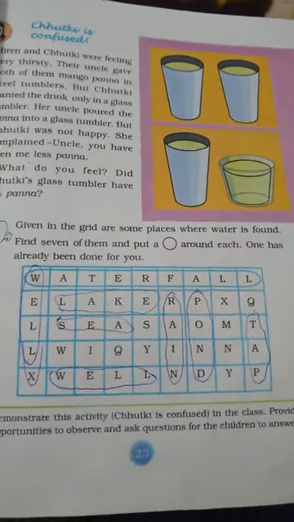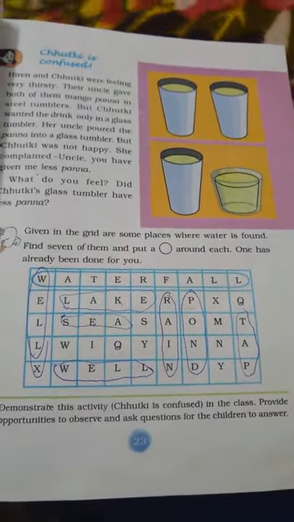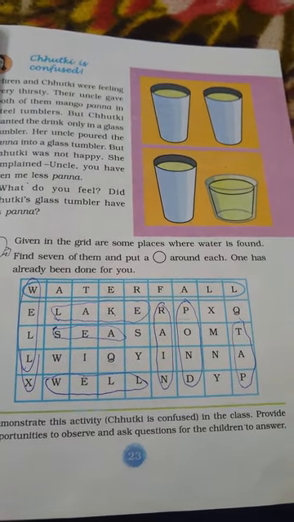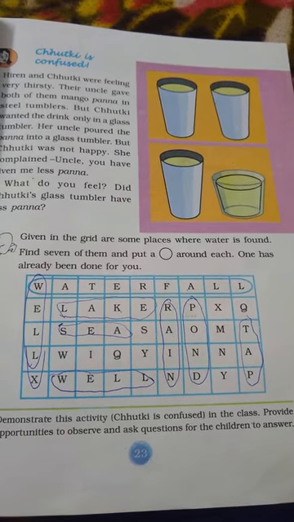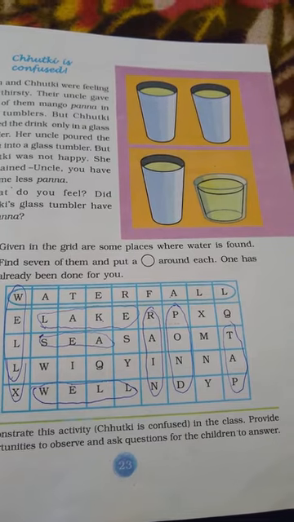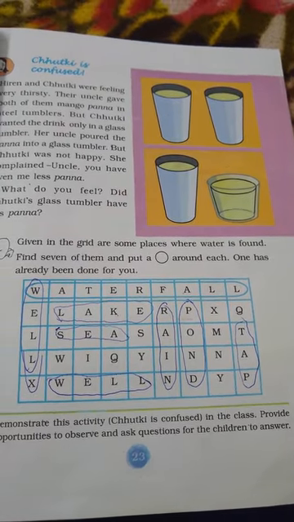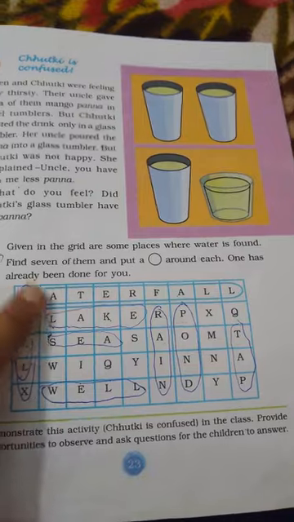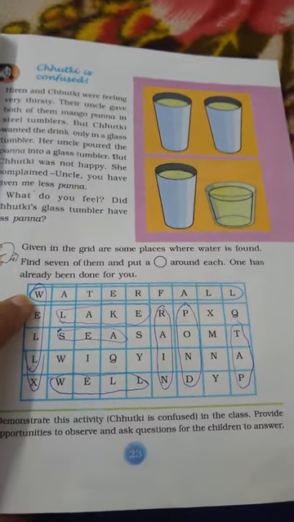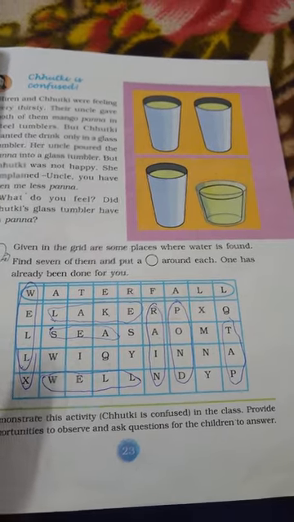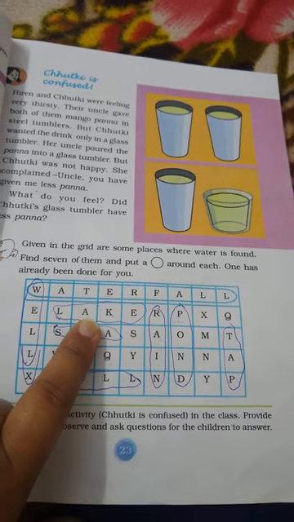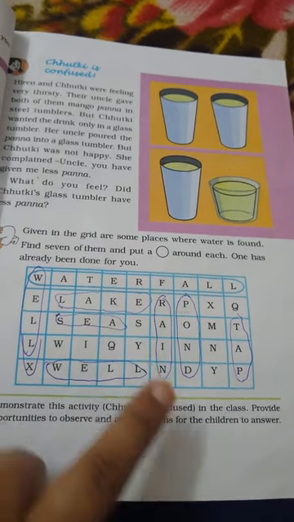Now, the next one is a grid with some places where water is found. Find 7 of them and put a circle around each. One has already been done. Now look here, waterfall, and this one is lake, L-A-K-E, lake.